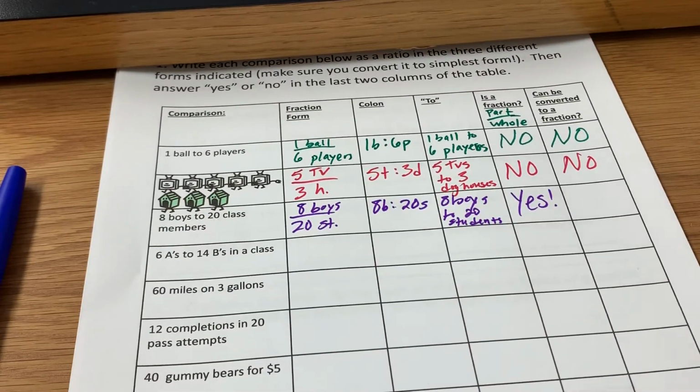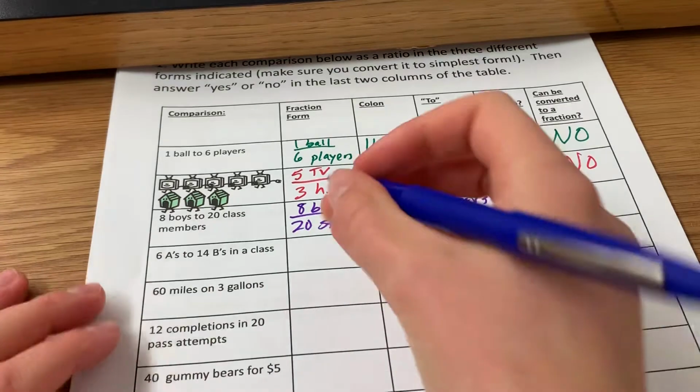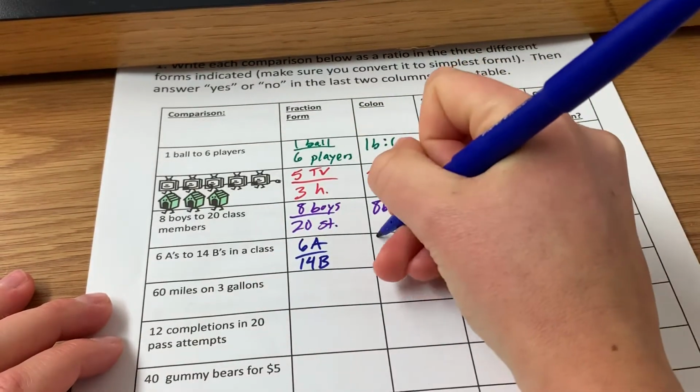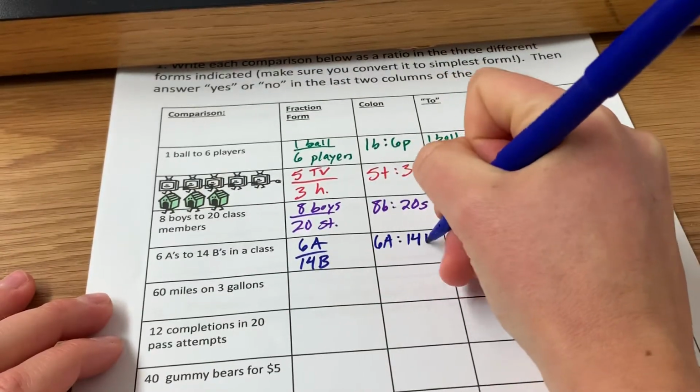6 A's to 14 B's. Let's take a look. 6 A's to 14 B's. 6 A's over 14 B's. 6A colon 14B.